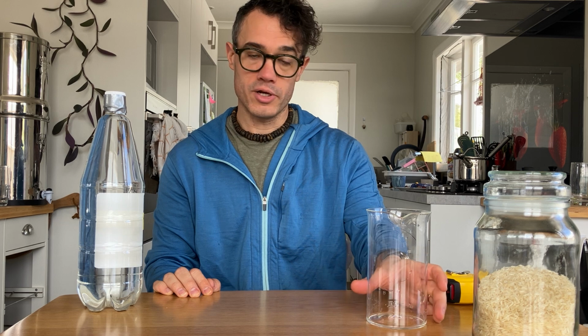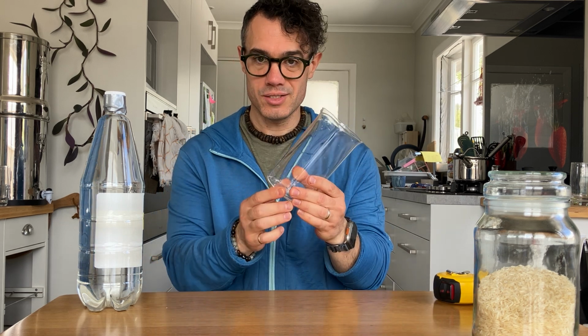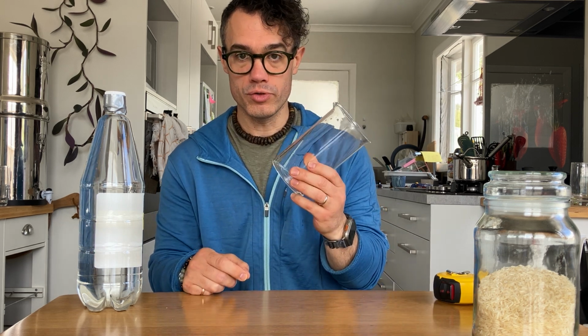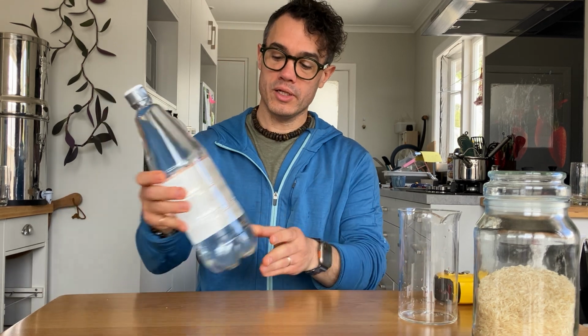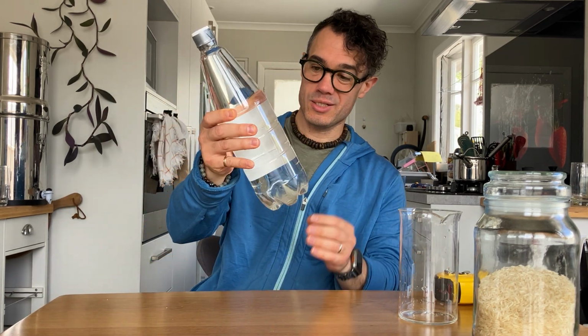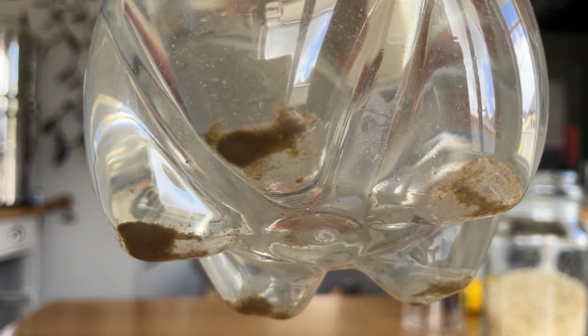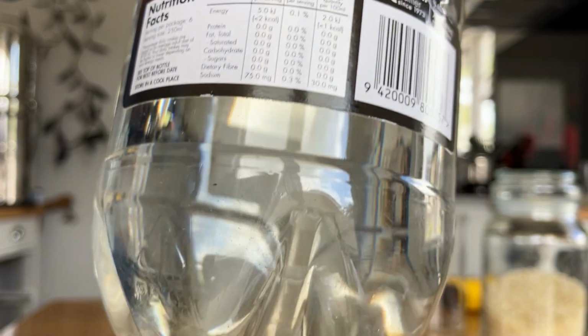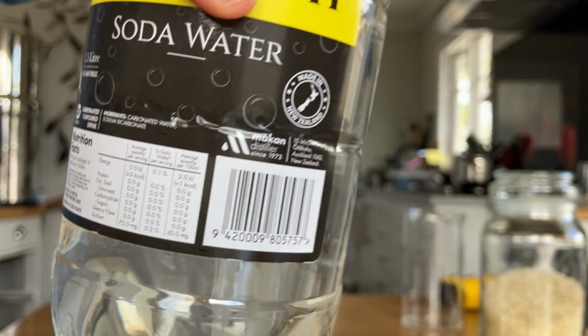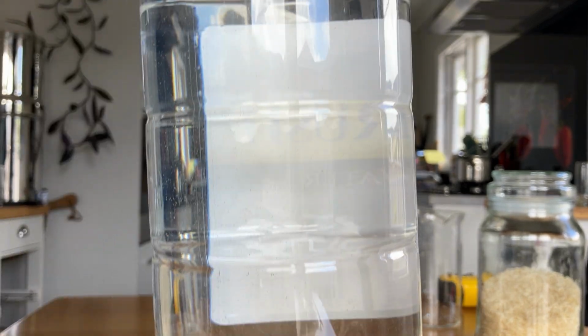Hey there. What we'll be working on is figuring out the volume of the sediment inside of our river water that we collected. And when we collected our river water, we did it in this bottle here. And if you look at it a little closely, you can see some of the sediment on the bottom. But you can also see that it's overall pretty clear. This is a pretty clear bottle. You can see straight through it.